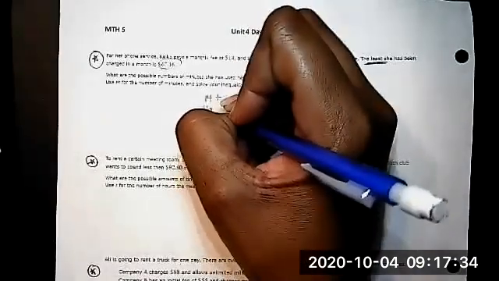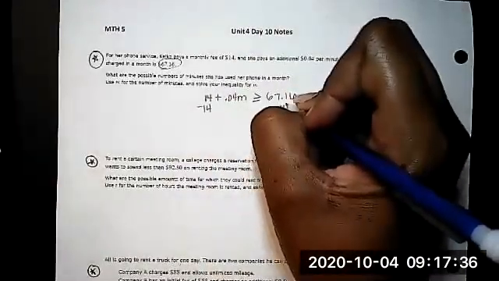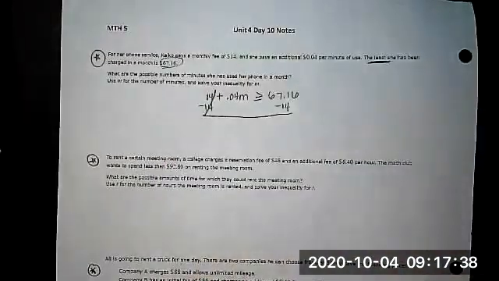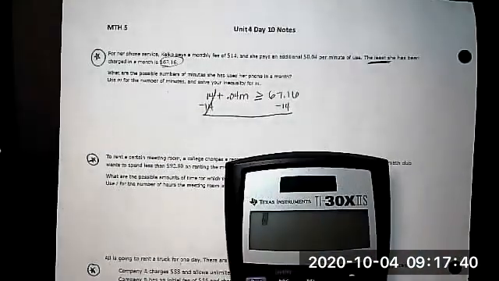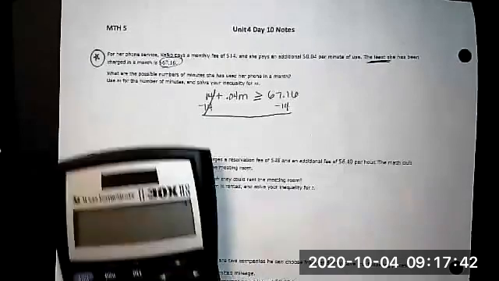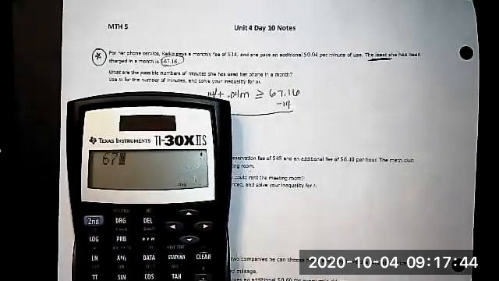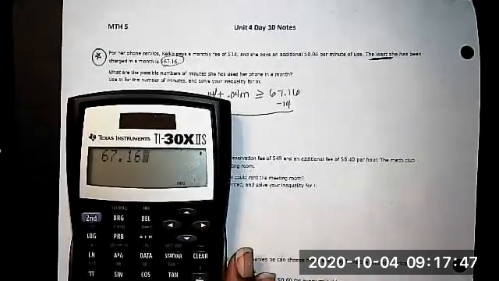All right, so we're going to solve this problem for M. I'm going to subtract 14. I have 67.16 minus 14.